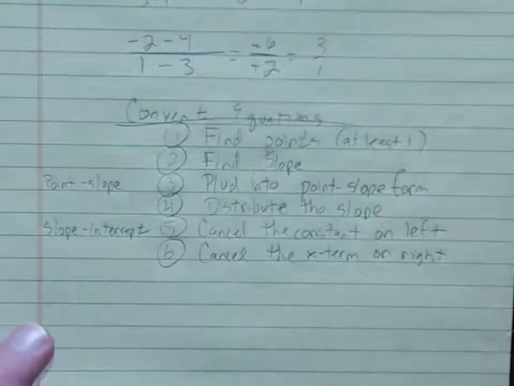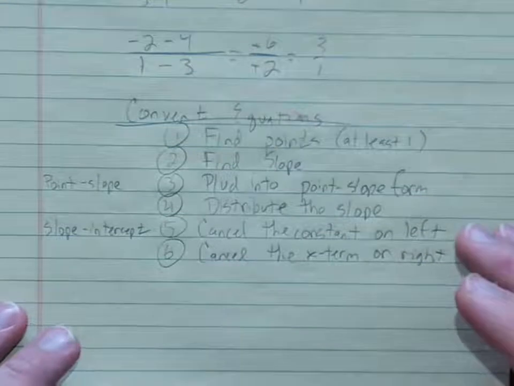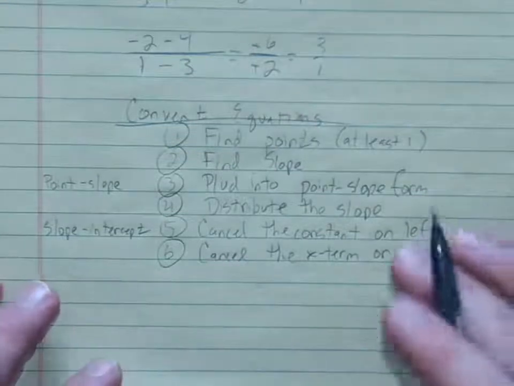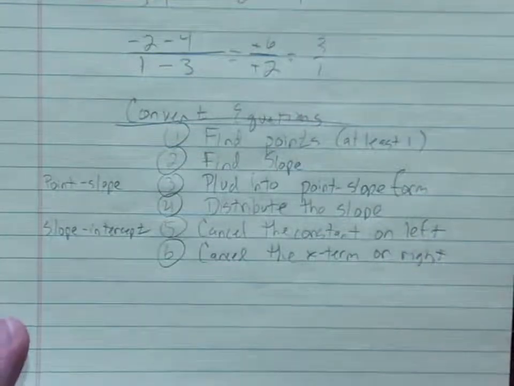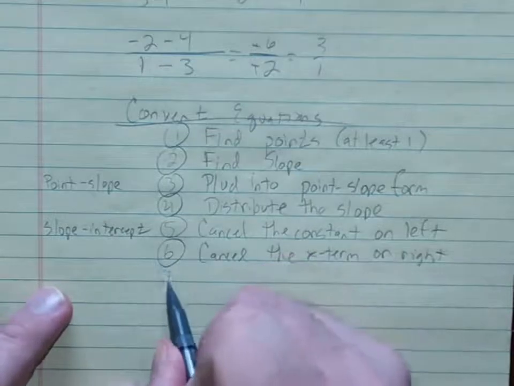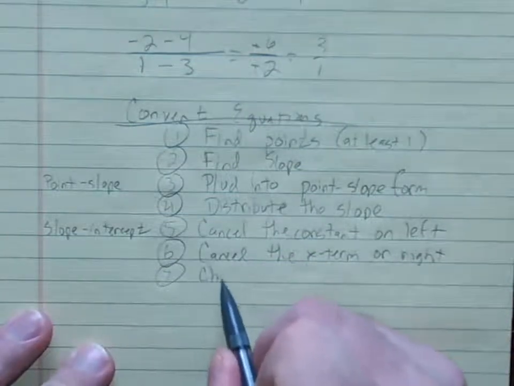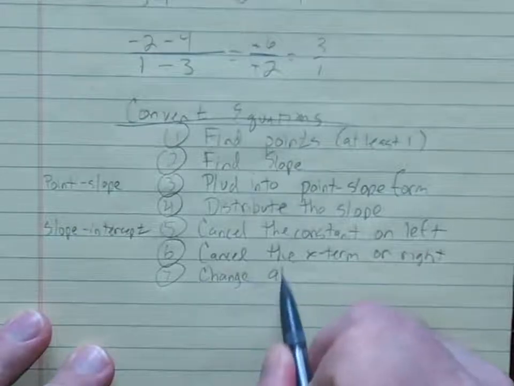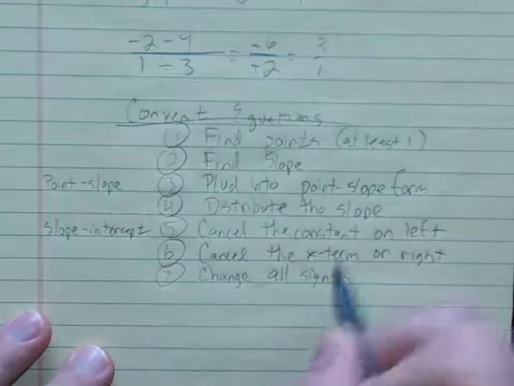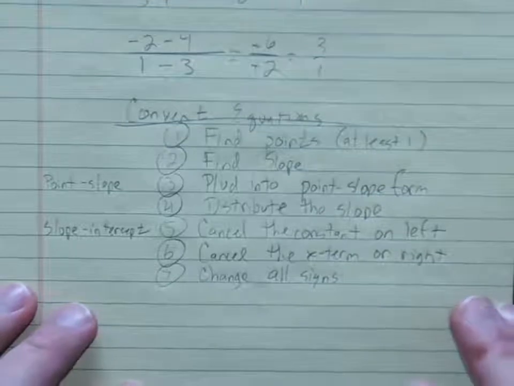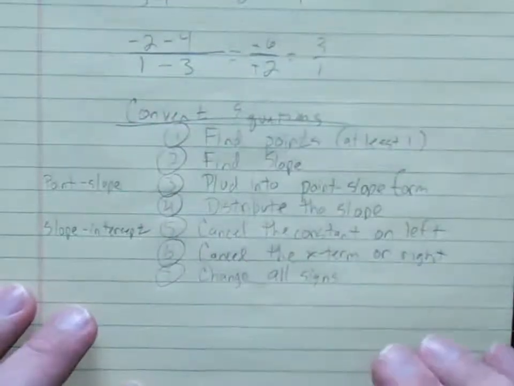Probably once you've moved the x over, you will want to do two things. You may or may not have to do them. One of them is you'll want to get that thing positive. So you might have to do step 7, which is change all the signs. That's totally legal. It's like multiplying by -1. You just have to make sure you change all the signs of all of the terms.